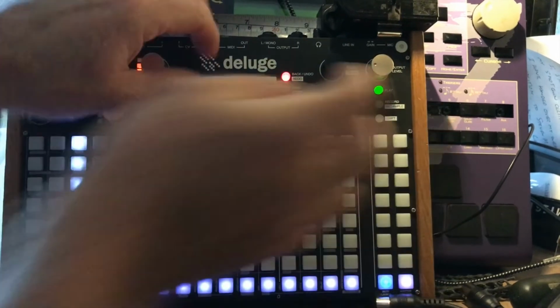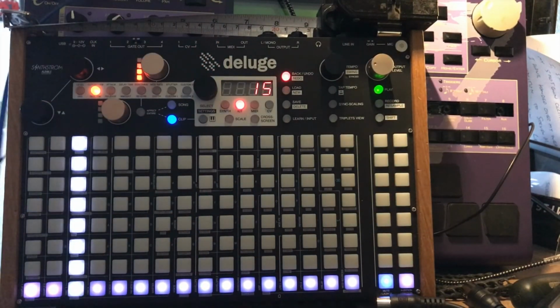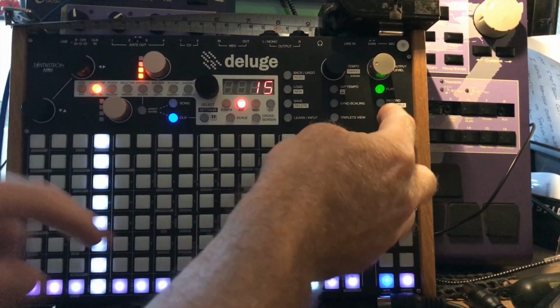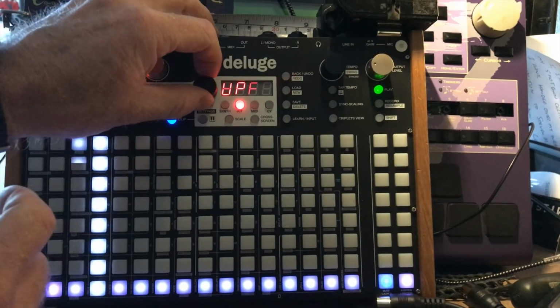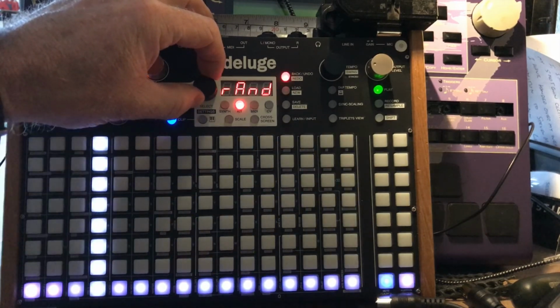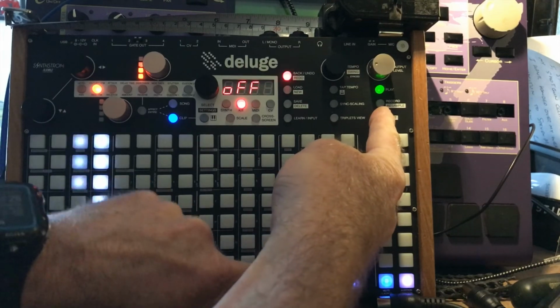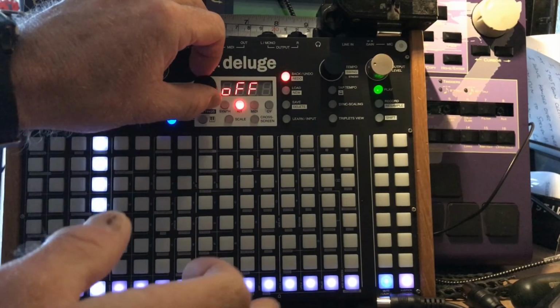You start getting some interesting interactions as you alter both the arpeggiator and the speed of the LFO.